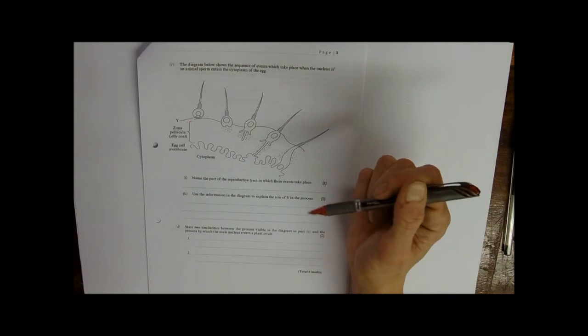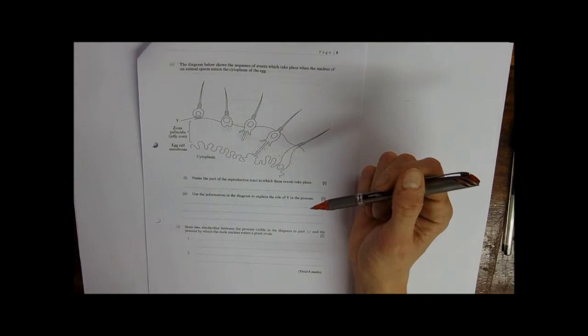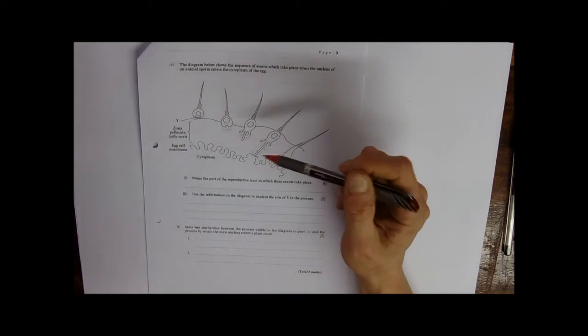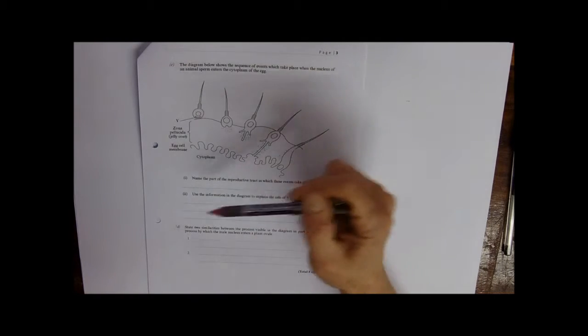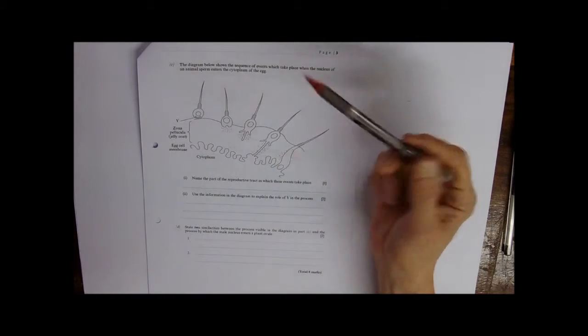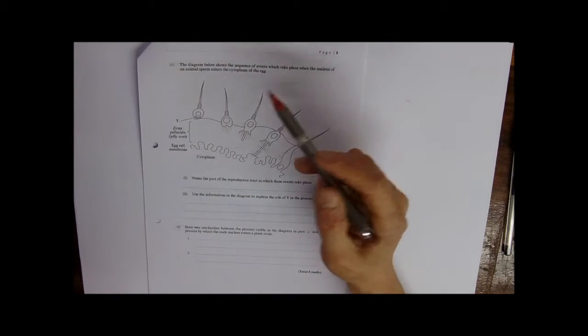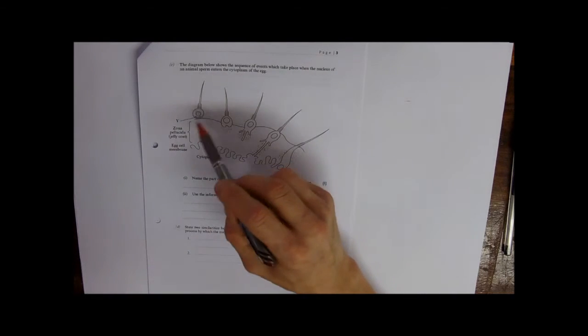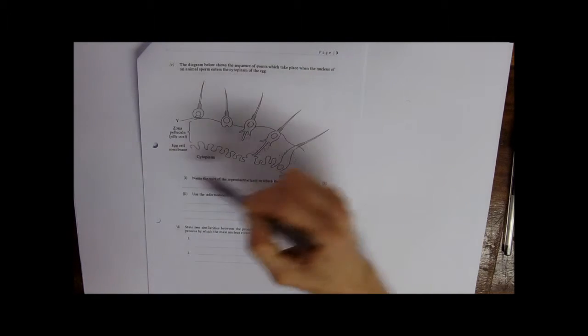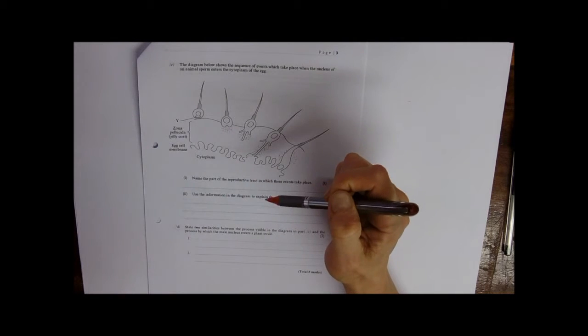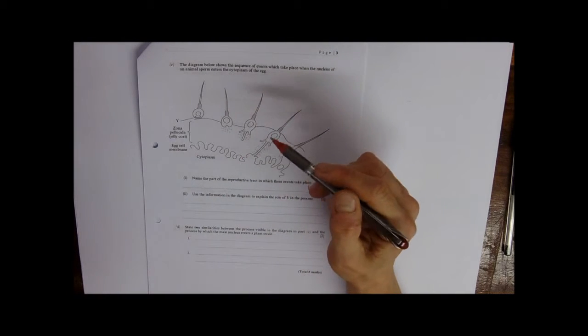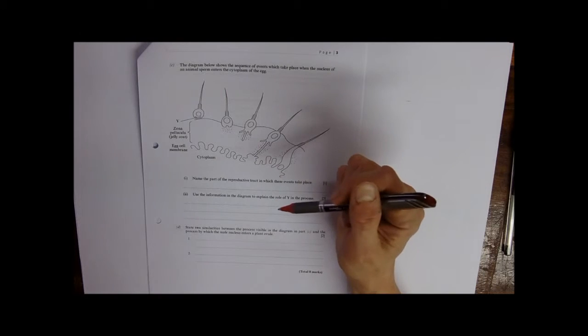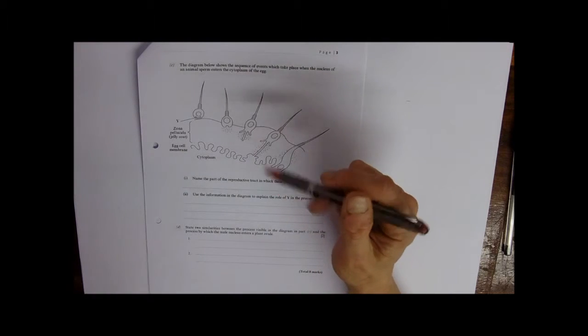Name the part of the reproductive tract in which these events take place. So this egg was released from the ovary, the sperm were released from the penis into the vagina, but where do these actually meet up and we get fertilization? That's actually in the oviduct or the fallopian tube.